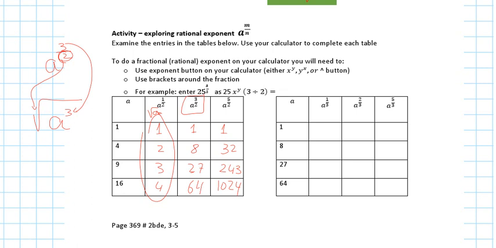What's 2 to the power of 5? 32, right? So I square rooted 4 to give me 2. Then I raised it to the power of 5. That gives me 32. Now, square root of 9 is 3. What's 3 to the power of 5? On your calculator, 3 to the power of 5. 243. Right? And guess what? Square root of 16 is 4. 4 to the power of 5 is 1024.